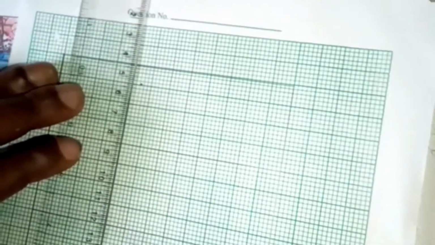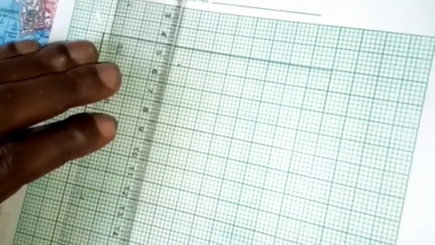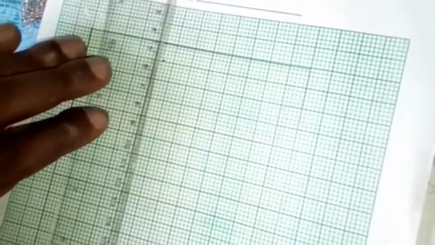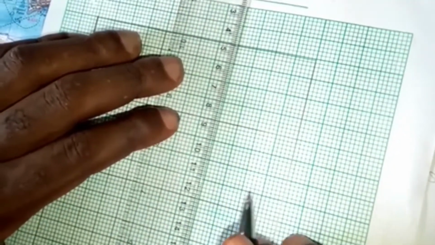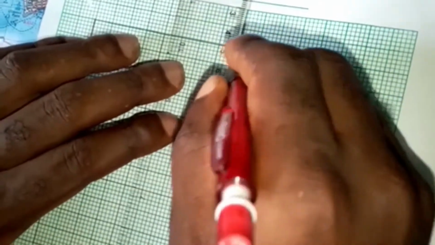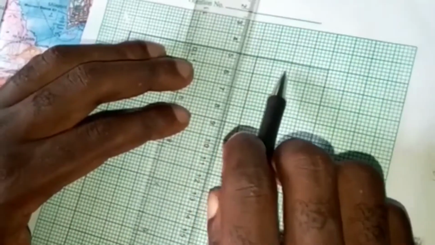We count 1, 2, 3, 4, and we draw. So much that we should be able to have just 3 grid boxes of 1, 2, 3, 4. I think I'm good there. We have 1, 2, 3, 4.